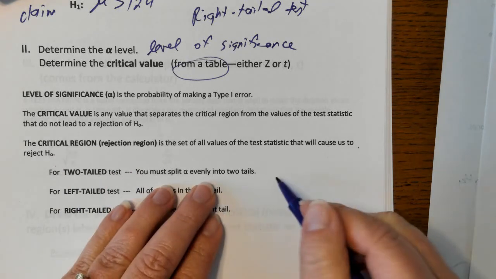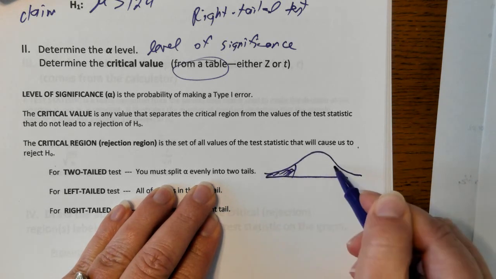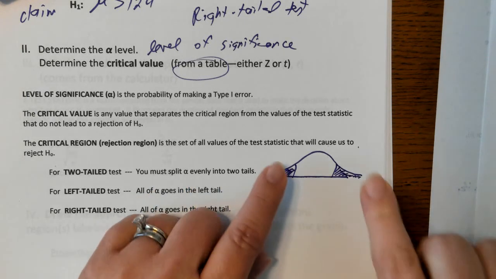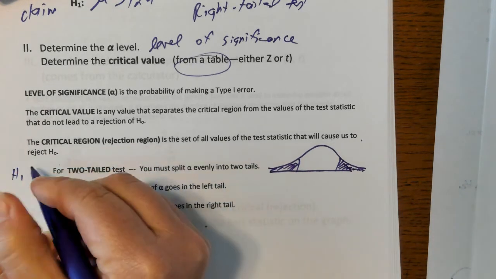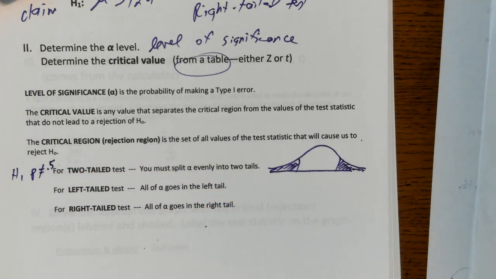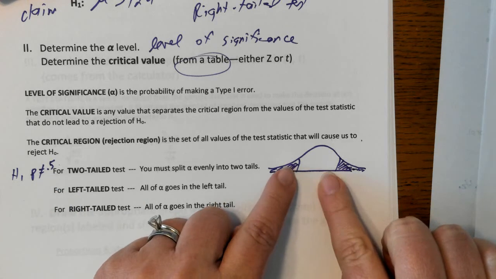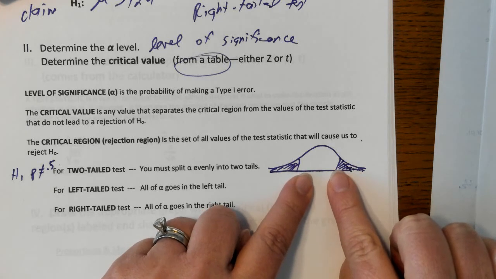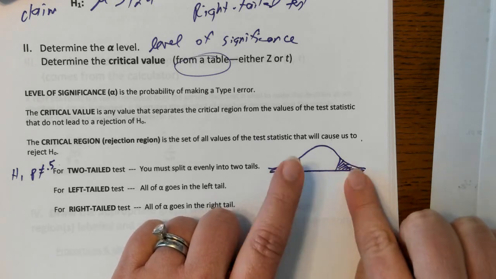If I have a two-tailed test, remember I've got my low probability or high probability, those two tails. Alpha is split up between these two. So if my alternative hypothesis said P did not equal 0.5, I do not think that half the people, or 50% of the people, are Cowboys fans. I don't know if that 50% is too low or too high, but I don't think it's 50%. So I would be doing a two-tailed test. If my alpha was 0.05, that 0.05 would be split between these two regions.